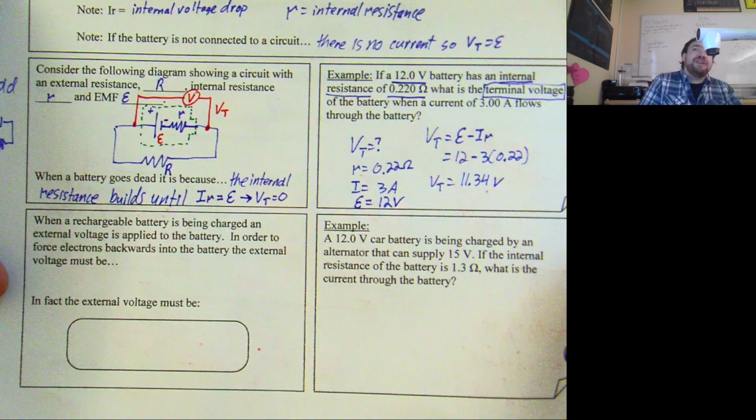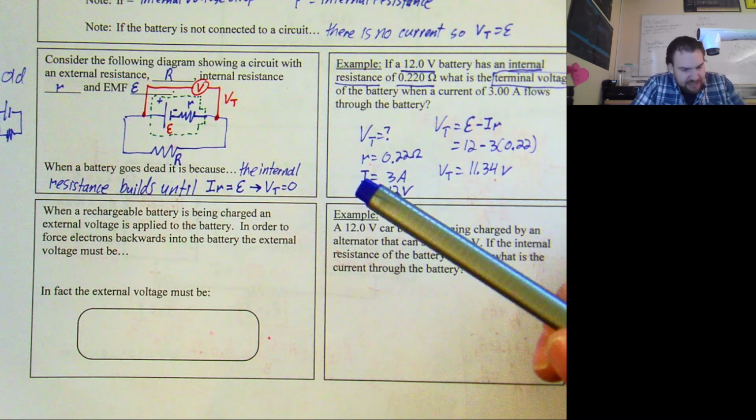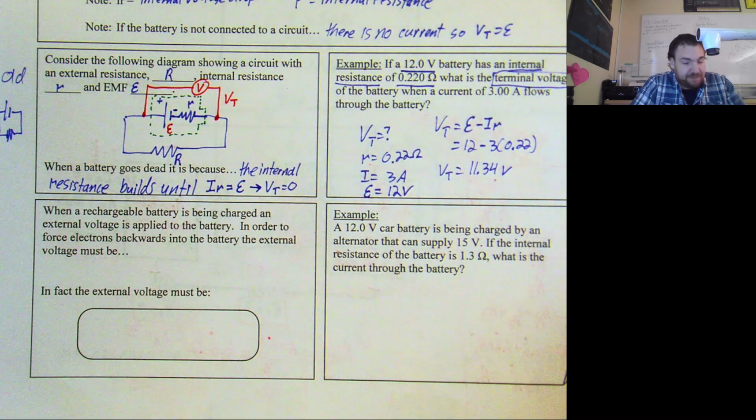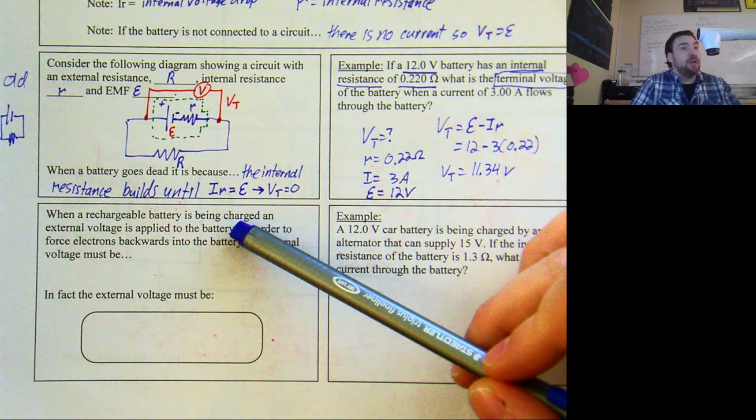This actually works in reverse too. When a rechargeable battery is being charged, an external voltage is applied to the battery. Basically you put the batteries into a charger backwards, and then you plug the thing into the wall.